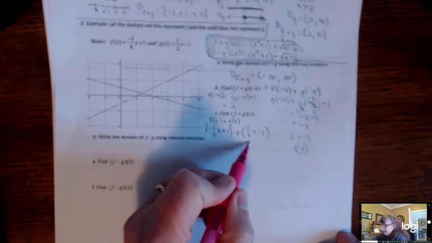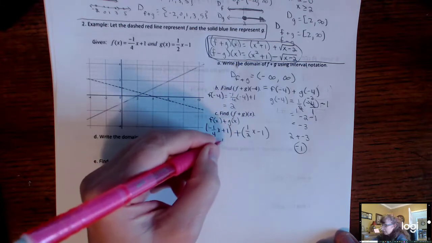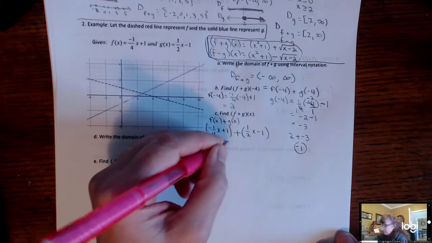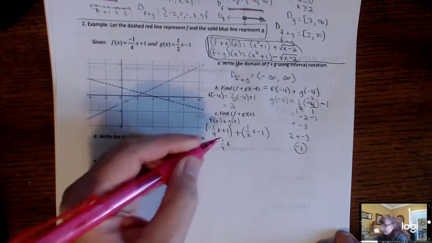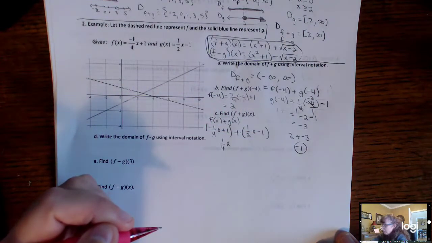Okay, so negative 1/4 x plus 1/2 x. The algebra says add like terms. Use the calculator to do the arithmetic. That gives me 1/4 x. And then 1 minus 1 gives me 0.